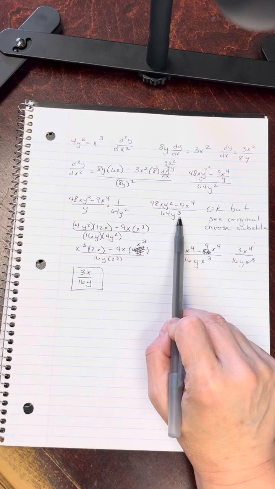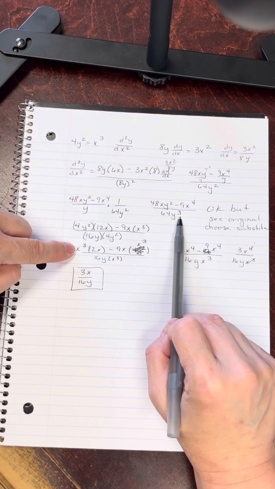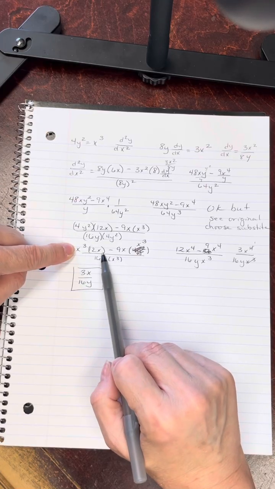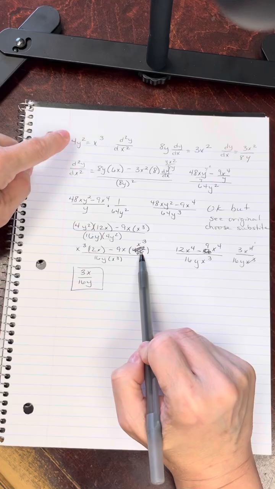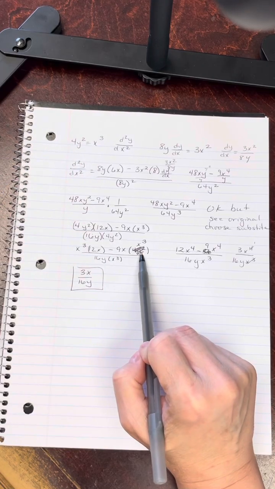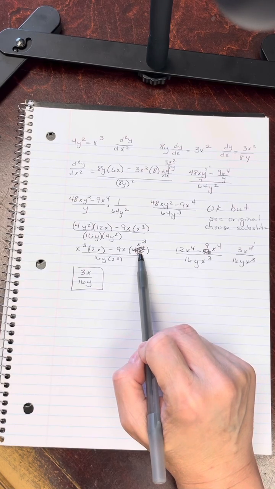Okay, so now I've factored it. What can I substitute? So instead of the 4y squared, I'm writing an x cubed with the 12x. That was easy enough. Minus 9x. And then again, I started to substitute for the 4y squared, and I realized, wait a second, that's introducing a y again that I probably don't want.